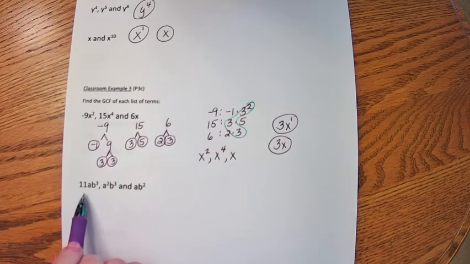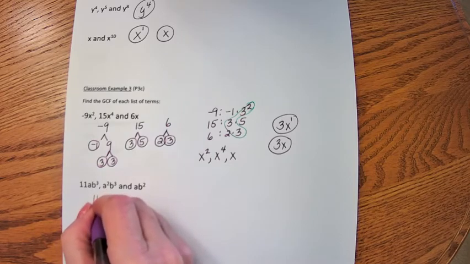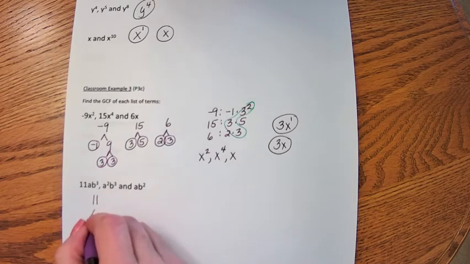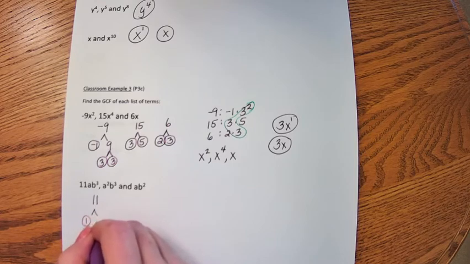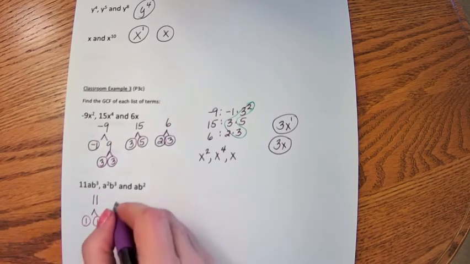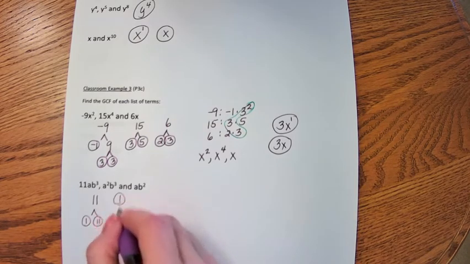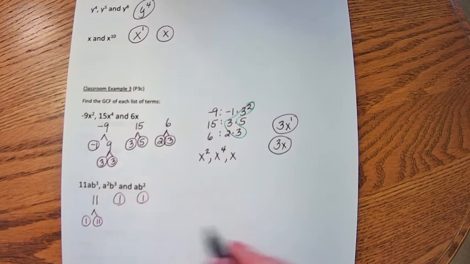Okay, so how about if we wanted to find the GCF of 11ab to the 3rd, a squared b to the 3rd, and ab squared? Well, 11 is actually prime, 11 times 1. And 1 is a prime, and 1 is a prime.